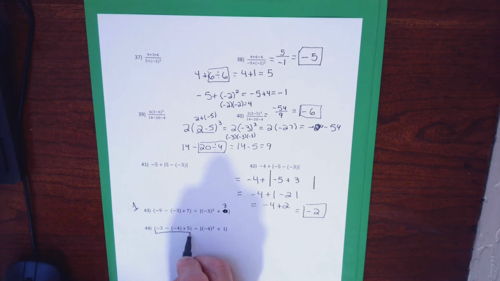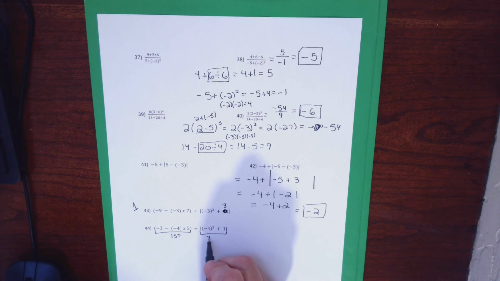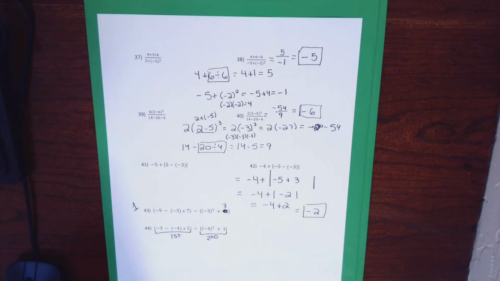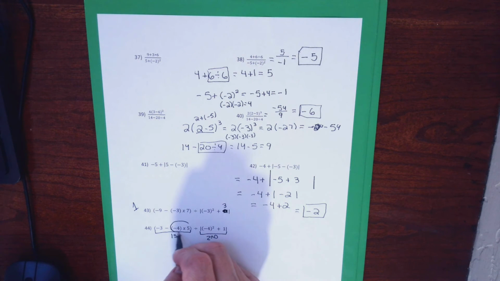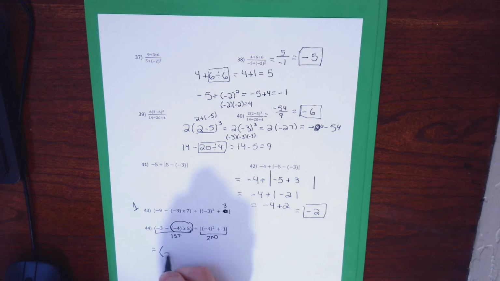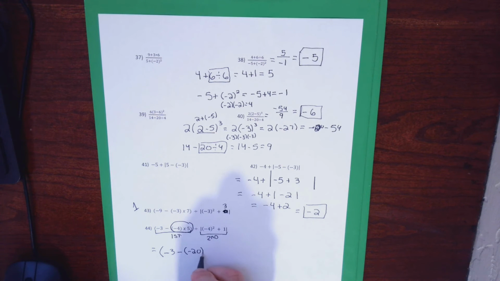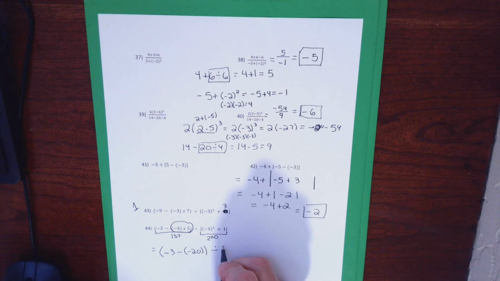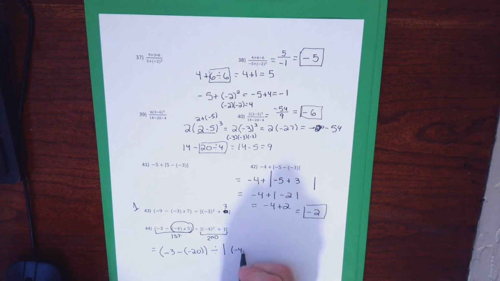I'm going to do this parentheses first, and then I'm going to do the absolute value second, and then I'm going to do the division. So inside the first parentheses, there's multiplication and subtraction. I need to do the multiplication first. So inside the parentheses, I'm going to bring down the -3 and the minus sign, and -4 times 5 is -20. If I wanted to, I could start working on the absolute value, but just to keep it clean, I'm not going to work on it just yet.